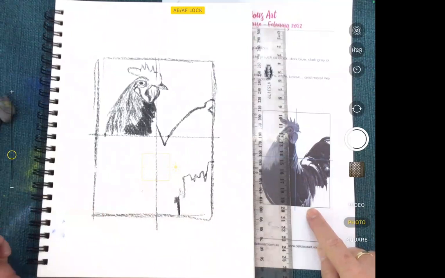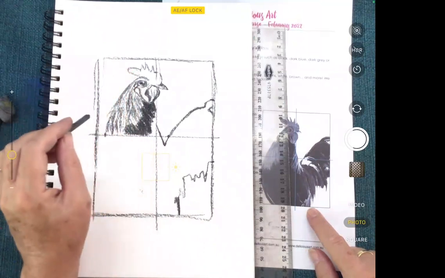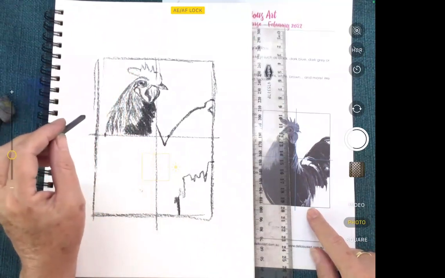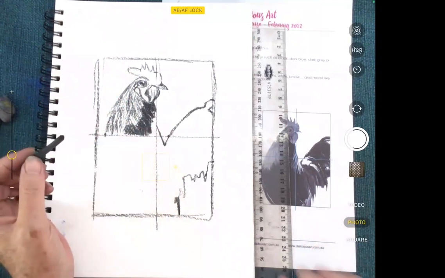page. So this rooster is going to bleed off our page today. We're not going to see all of him. Can't see his feet or the end of the tail. So that's that shape. Basically, we've got everything we need to put into that area there.